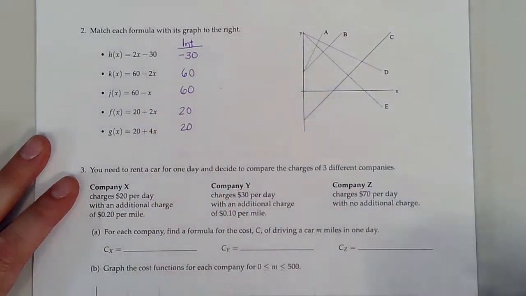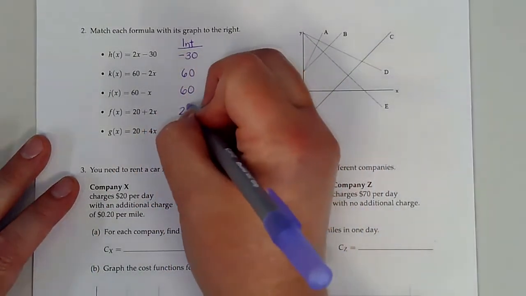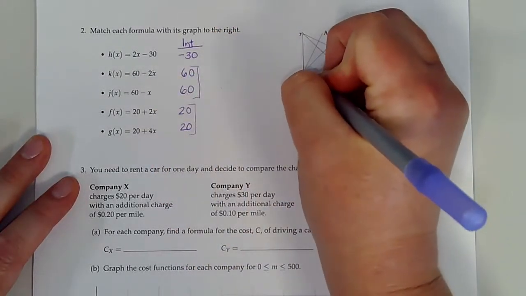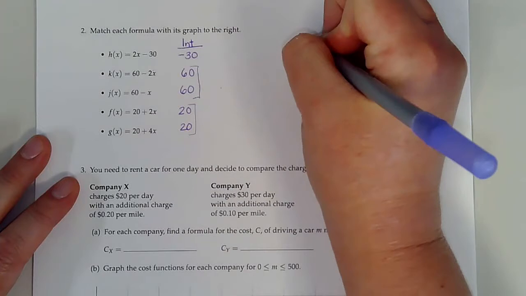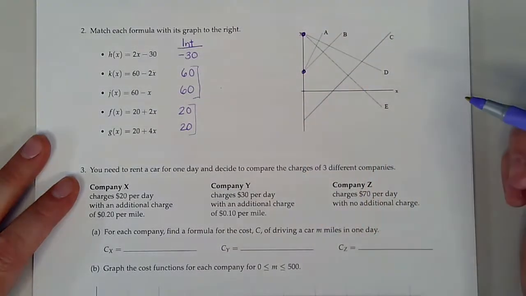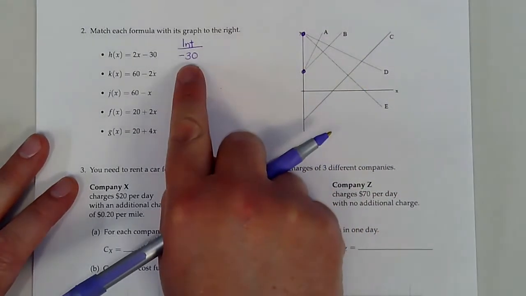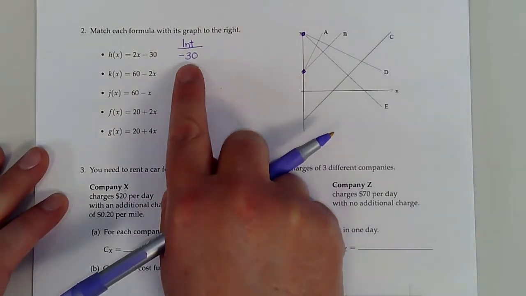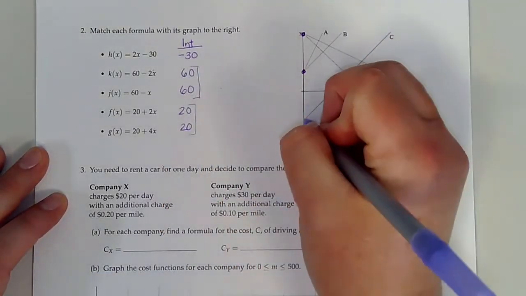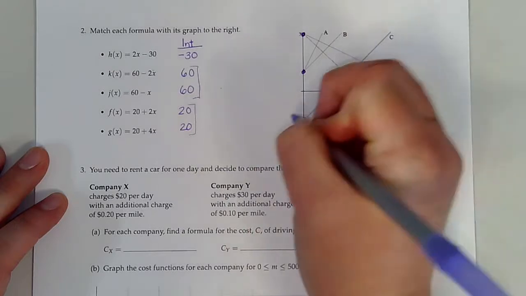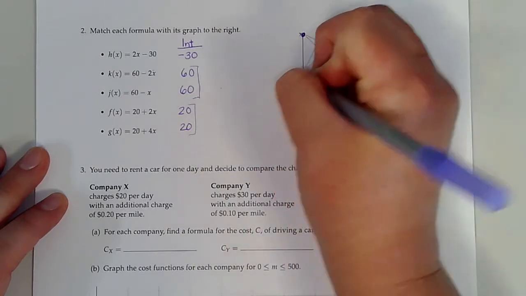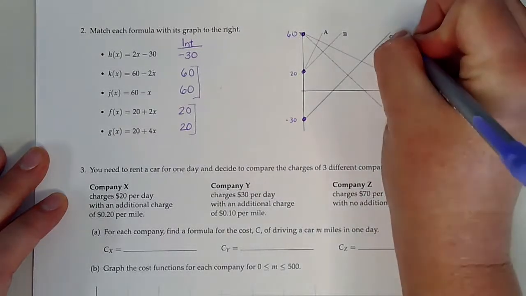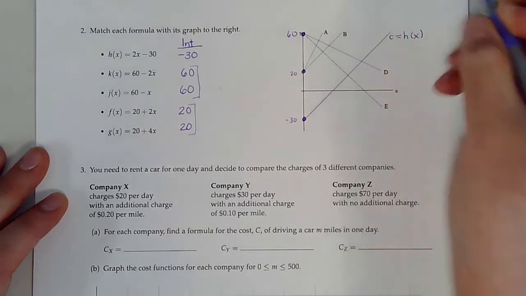So then what I look for is, do I have any doubles? And I have 2 sets of doubles, which are going to have to correspond to these 2 points here. Okay, I have 2 lines going through that point. But this one doesn't have another function that also goes through it. So we can actually identify this one right away just off the intercept. And that's going to be right here. There's that -30. These were 20 and 60. And so this one with the y-intercept of -30 is going to be h of x.